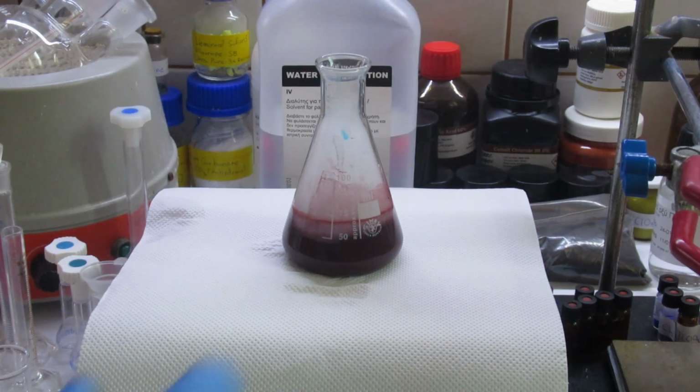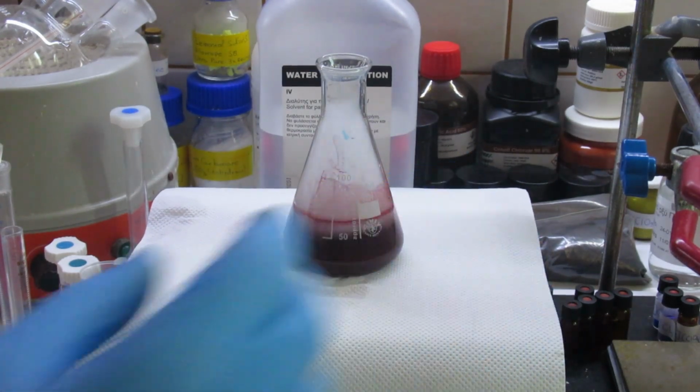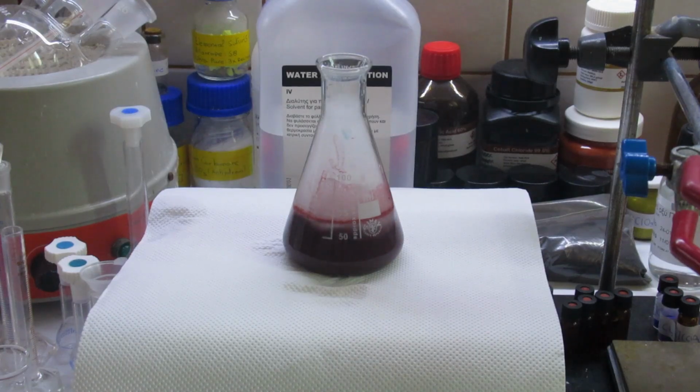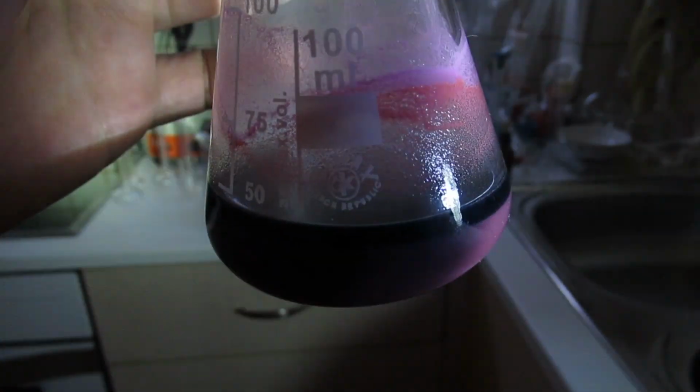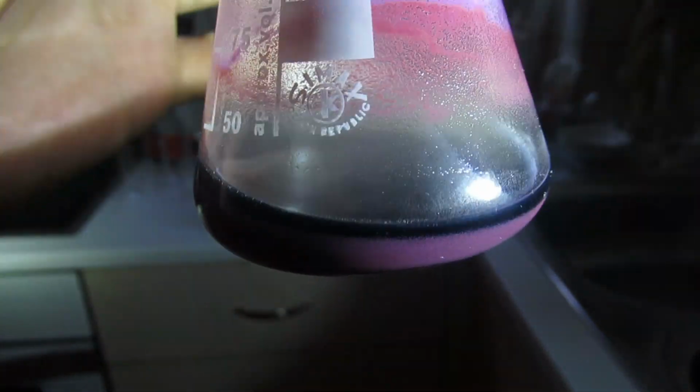So I'll be back when that's done, and we'll isolate the complex. So here is the precipitate, the crystalline precipitate of the cobalt complex.